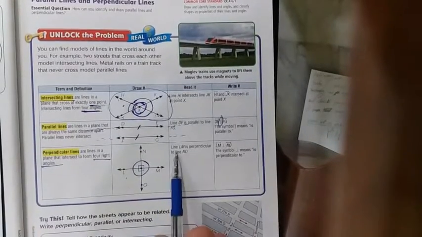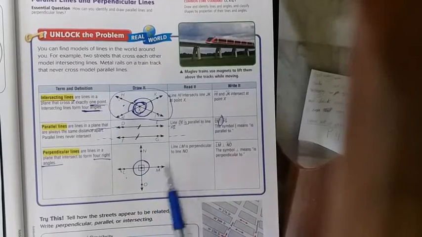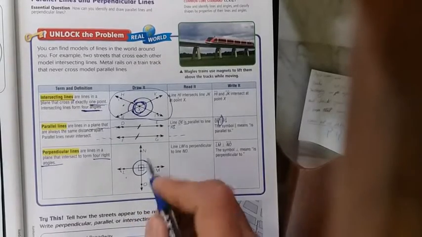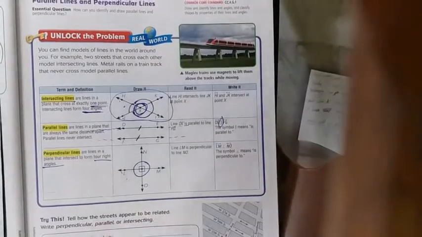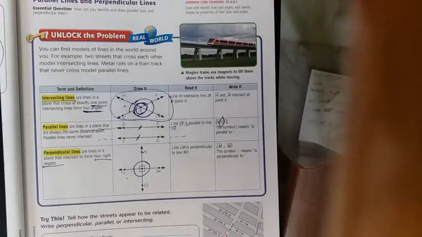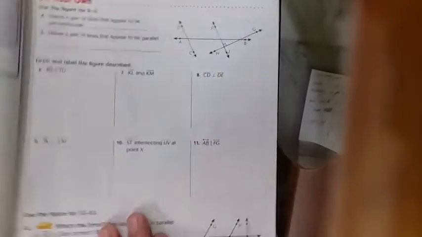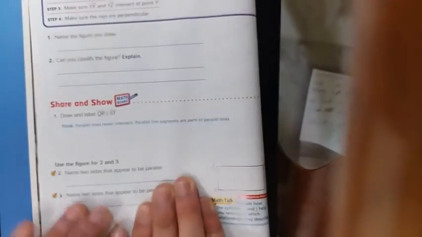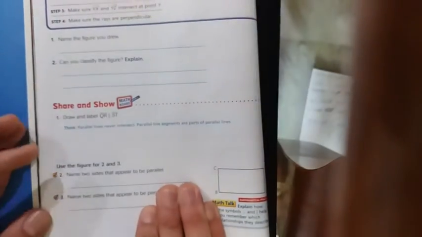I will read it: line LM is perpendicular to line MO. And this sign means perpendicular.